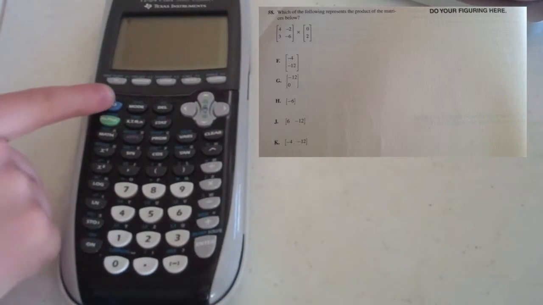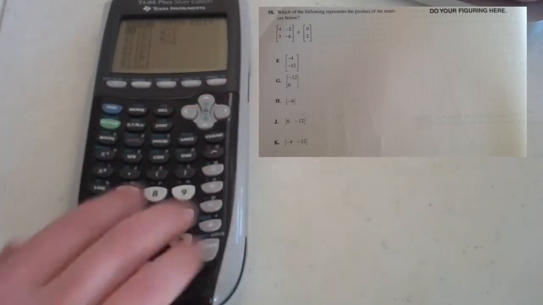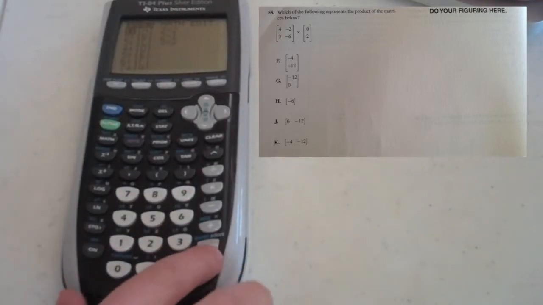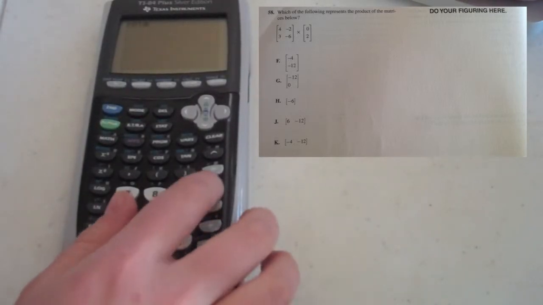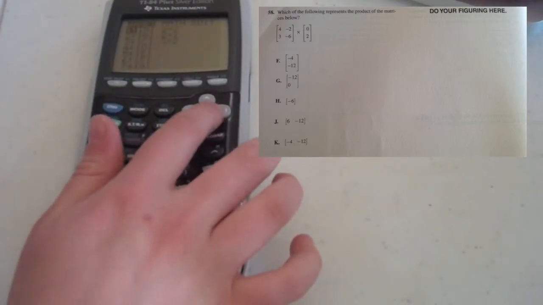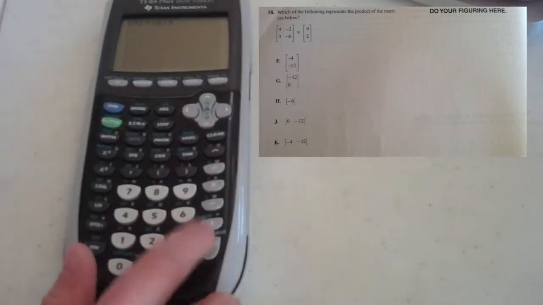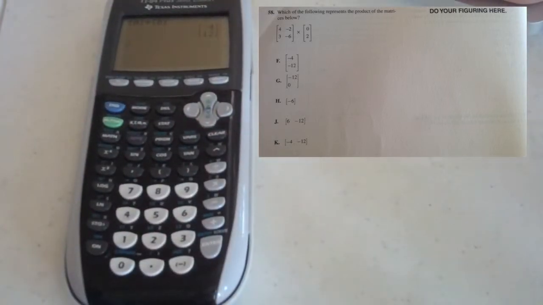So we're going to hit second matrix again. This time don't go over to edit, just select matrix A. Then we're multiplying, so times second matrix. This time get matrix B. And then we're going to hit enter, and we get negative 4, 12. That's answer choice F, so we're done.